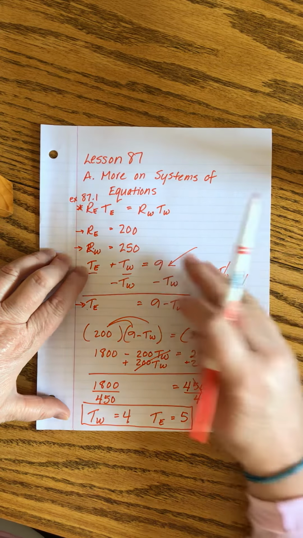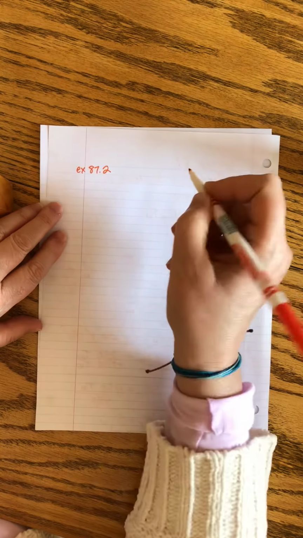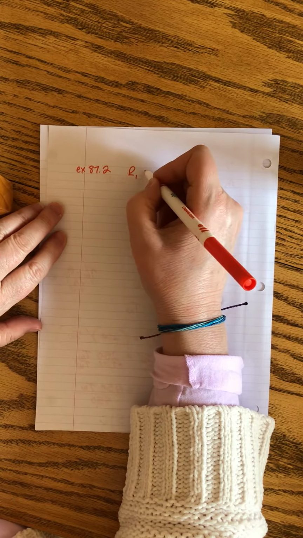We get to do one more. Aren't we lucky? This is a privilege, you guys. We get to do another one. Example 87.2. Given, okay, here we go again. This time we have subscripted numbers. That's a little different.